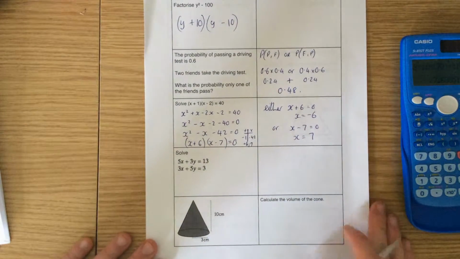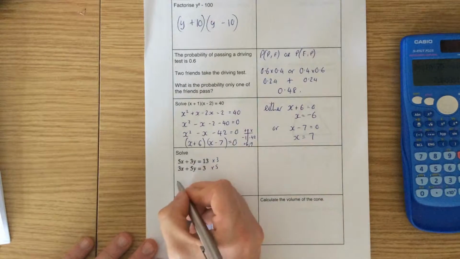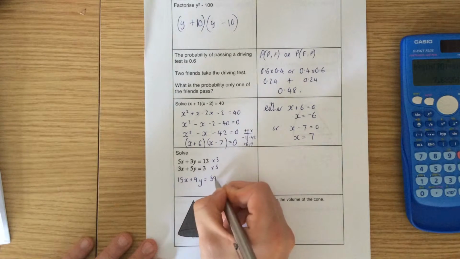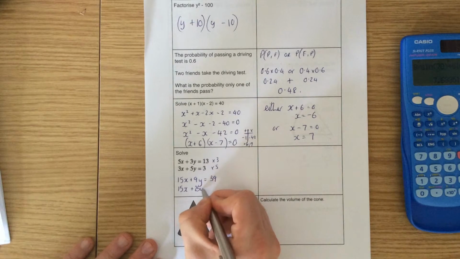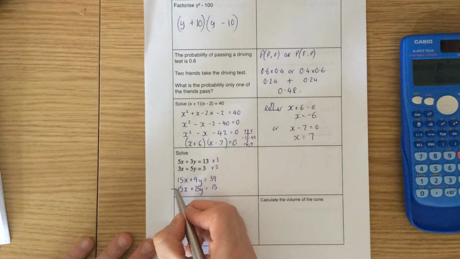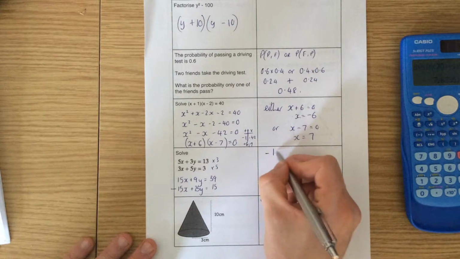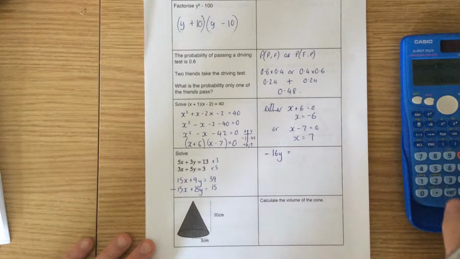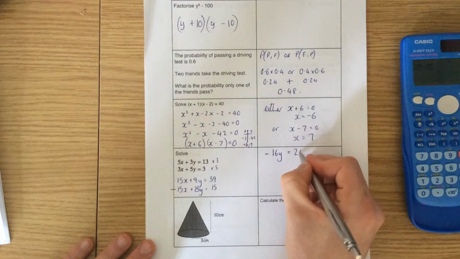Solve the following equations. I'm going to make the x values the same, so I'm going to times this one by 3 and I'm going to times this one by 5. So I'm going to get 15x plus 9y is equal to 39, and I'm going to get 15x plus 25y is equal to 15. Now I'm going to have to subtract to get rid of the x's, so I'm going to have no x's, then I'm going to have 9 minus 25, which is minus 16y, is equal to 39 minus 15, which 39 minus 15 is 24.